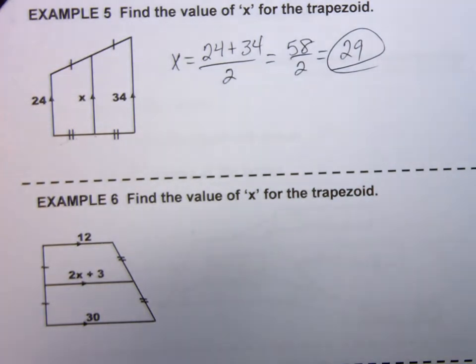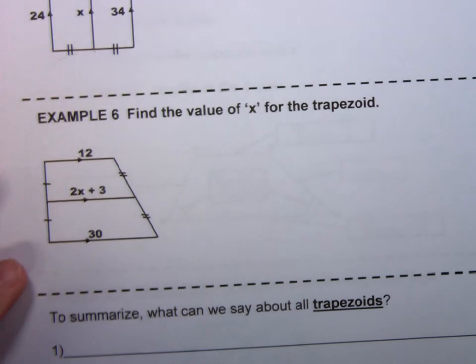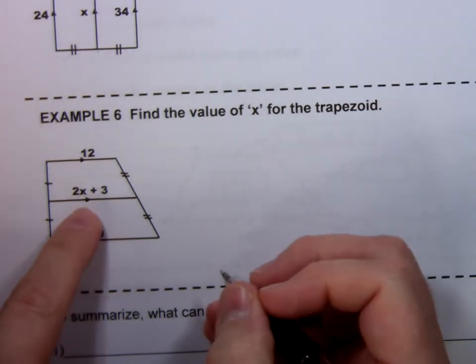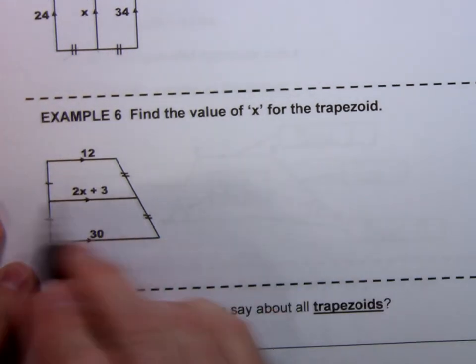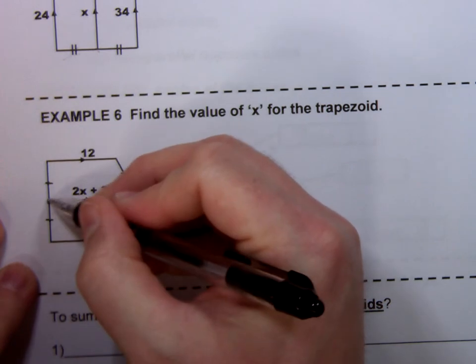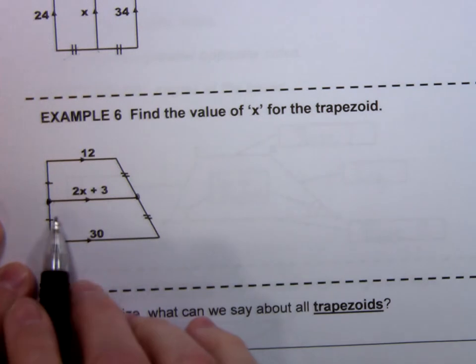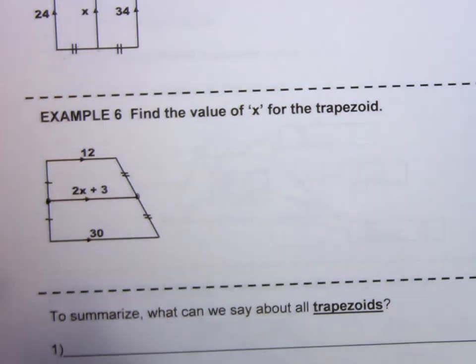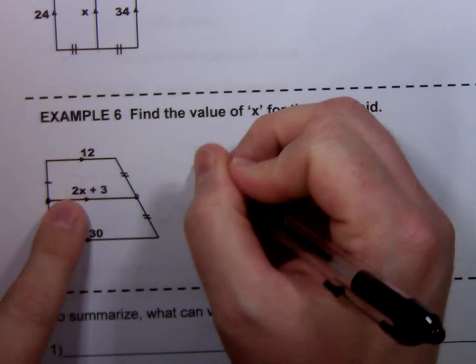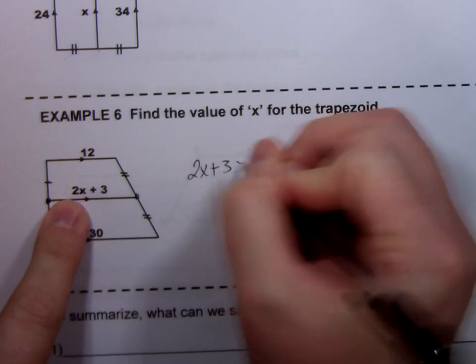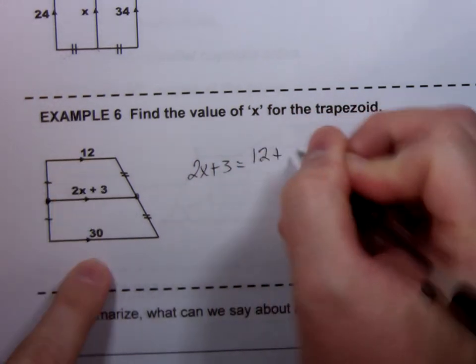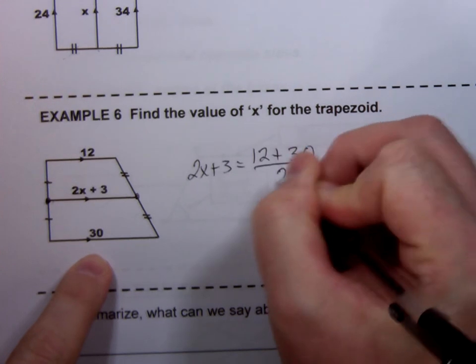Alright, one more. Find the value of x for the trapezoid. So again, same formula. Again, I know this is a mid-segment because these are marked congruent, so this is the midpoint of that side. These are marked congruent, so this is the midpoint of that side. So it's going from midpoint of one leg to midpoint of another leg. That's a mid-segment. Mid-segment equals base 1 plus base 2 divided by 2.